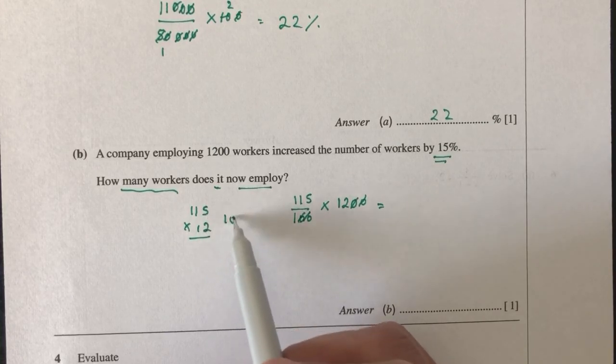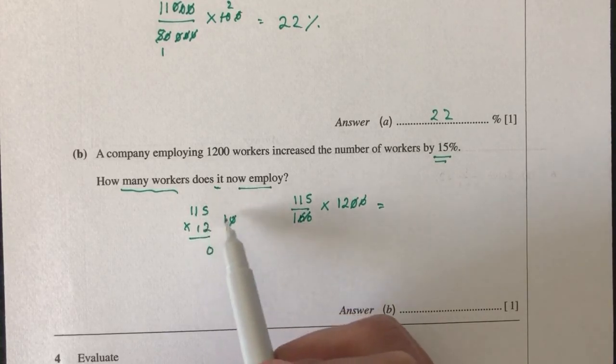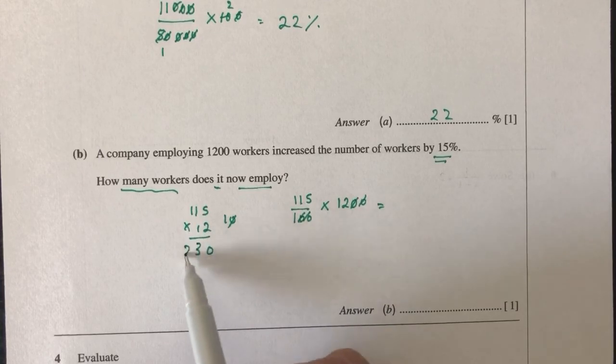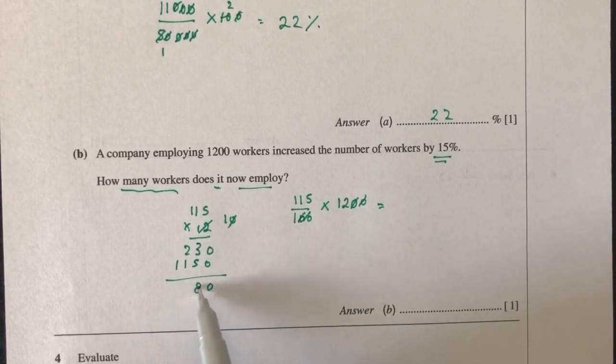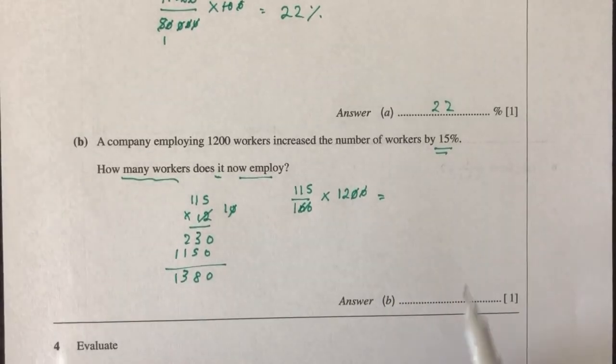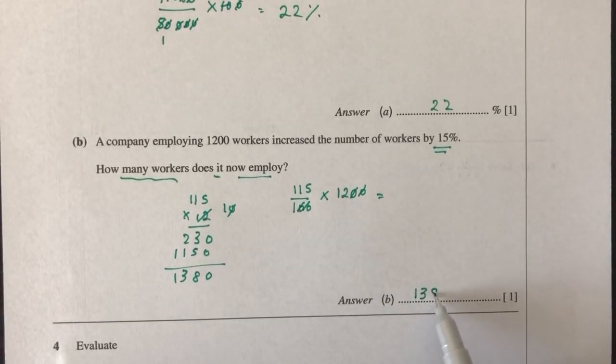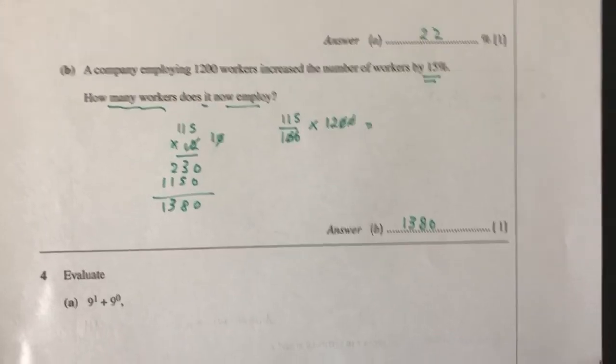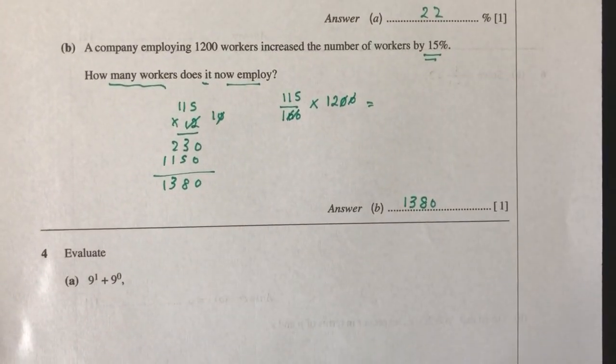5 times 2 is 10. 1 times 3 is 2, plus 1 is 3. So 0. And then we have 5, 1, 1. That will be 0, 8, 3, 1. So your answer will be 1,380 people as the new number of workers.